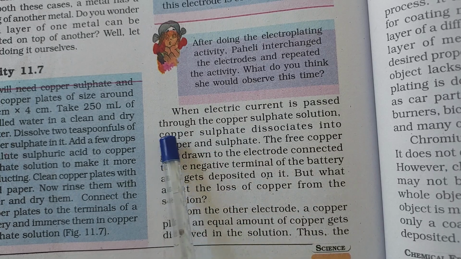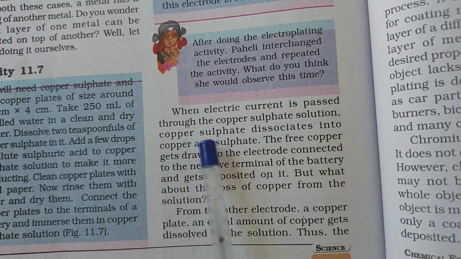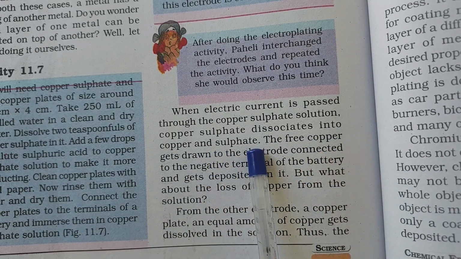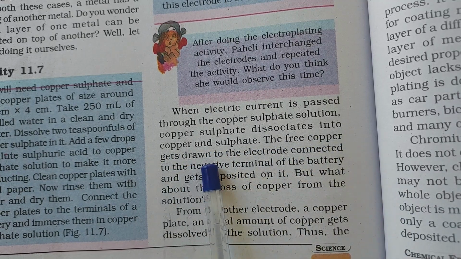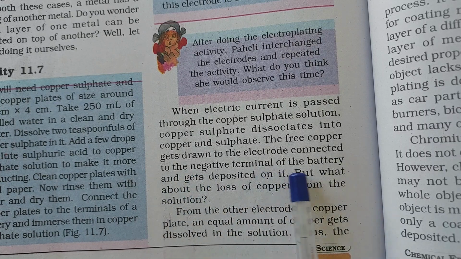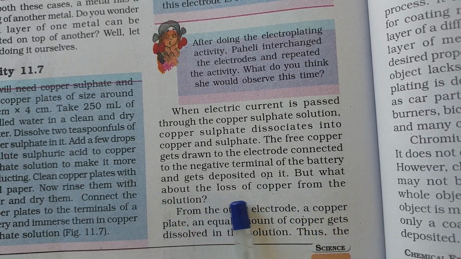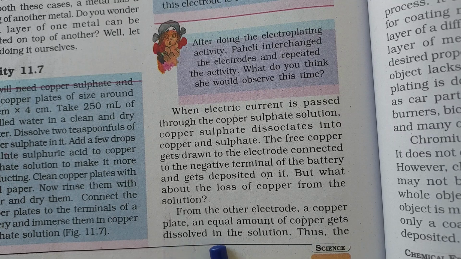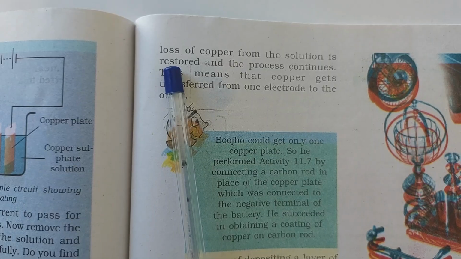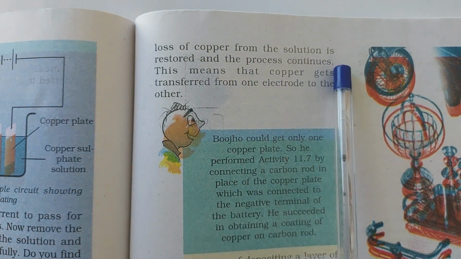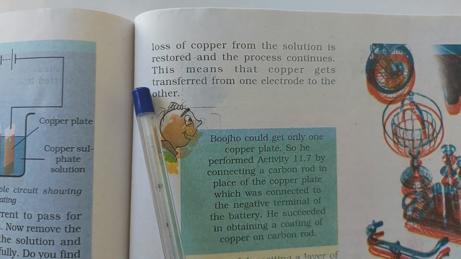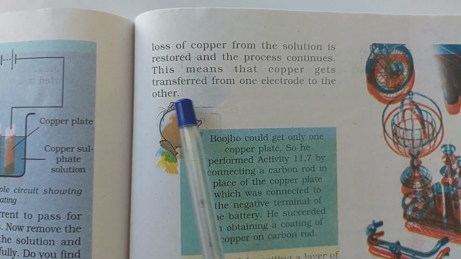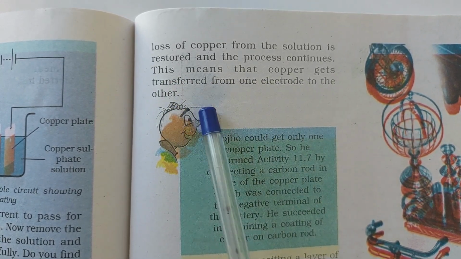When electric current is passed through the copper sulfate solution, copper sulfate dissociates into copper and sulfate. The free copper gets drawn to the electrode connected to the negative terminal of the battery and gets deposited on it. But what about the loss of copper from the solution? From the other electrode, a copper plate, an equal amount of copper gets dissolved in the solution. Thus, the loss of copper from the solution is restored and the process continues, which means that copper gets transferred from one electrode to the other.